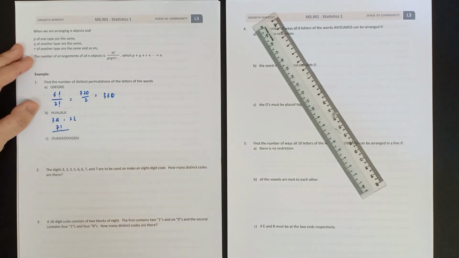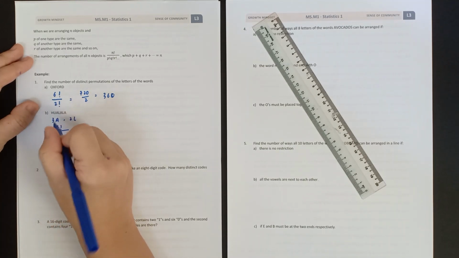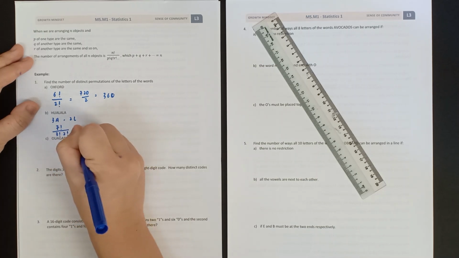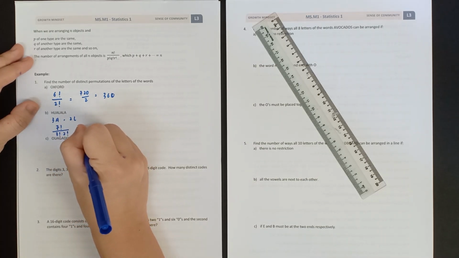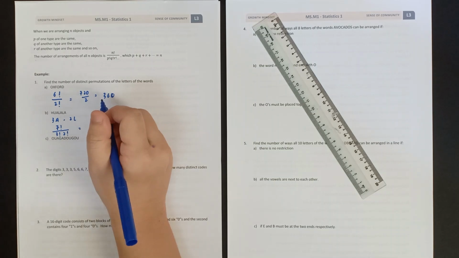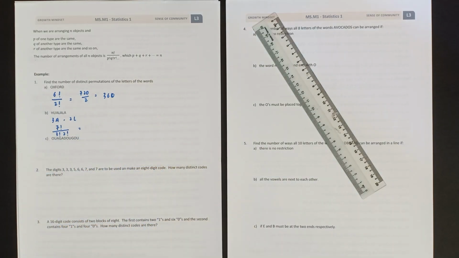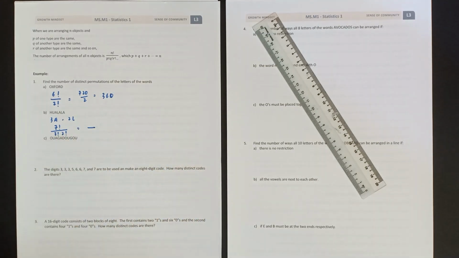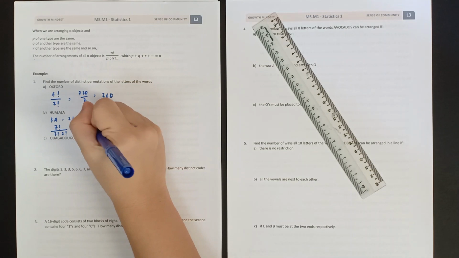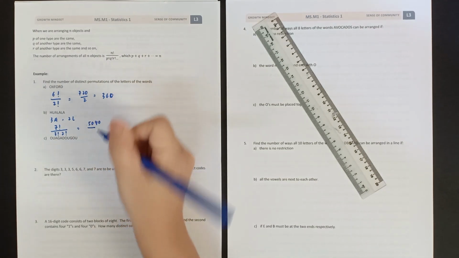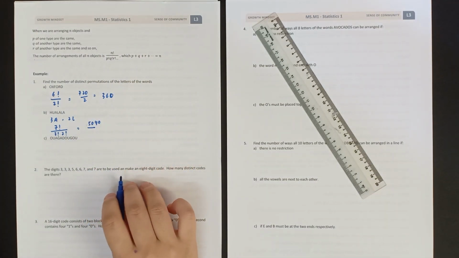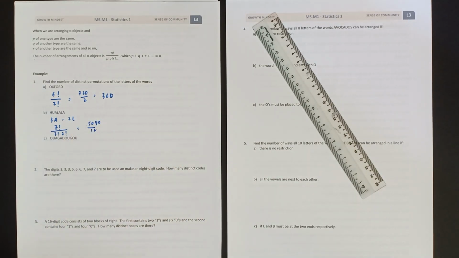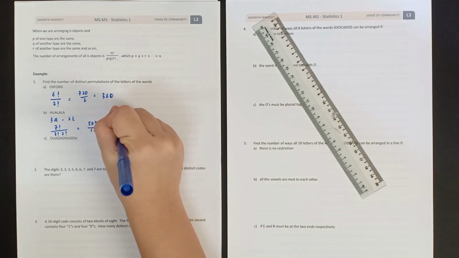Then you want to eliminate the chances for the A's to interchange themselves, which is meaningless, and for the L's to interchange themselves. So you get 7 factorial, which is 5040, divided by 3 times 2 times 2, which is 12. So you will get the answer 420.